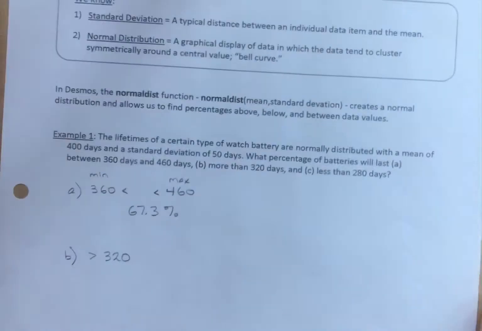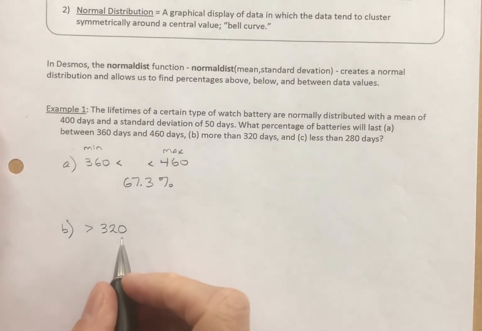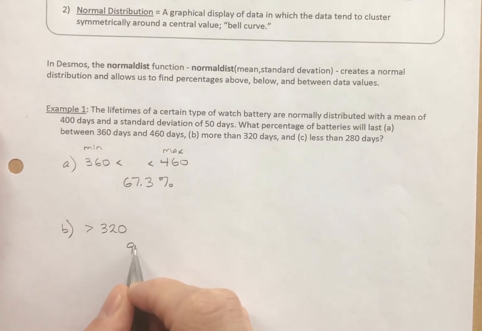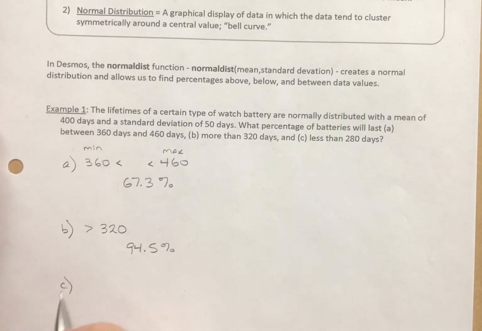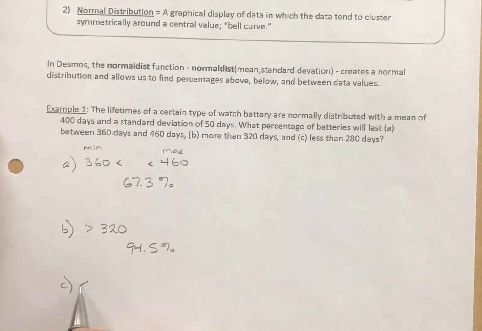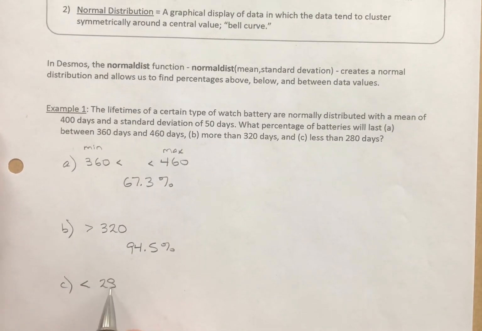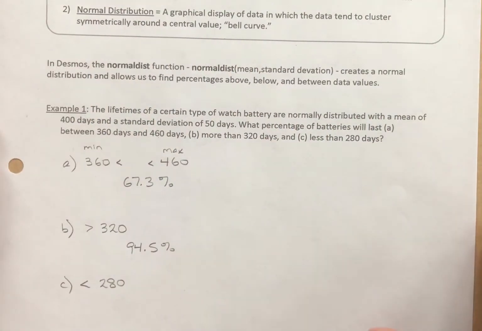Okay, I'll move that, and we can answer that question right here. And the answer is, what did I say to the 10th? 94.5%. Letter C, less than 280 days. So less than 280. 280 is a maximum. We want to know to the left of that in the curve, under the normal distribution.